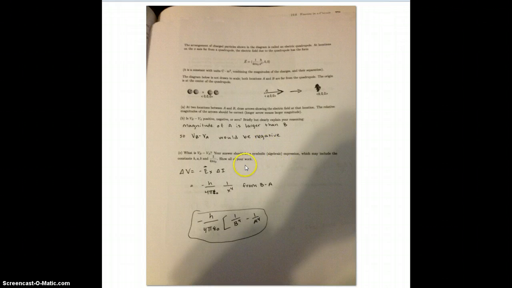Since your A is larger than your B, you would end up getting a negative value. For this one, I put my change in voltage right here, and the electric field, and the change in current, and my H up here over my H constant over my 4 pi epsilon naught times 1 over x to the 4th from B to minus A, like up here, and this is the equation I got for it. Sorry, I have to put another bracket right there, but that's going to be negative. Let's see, number 3.